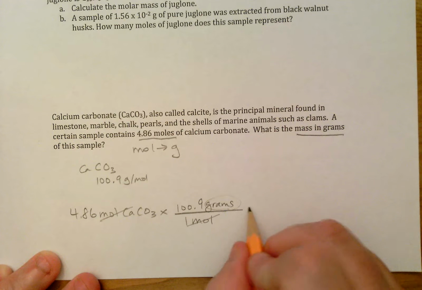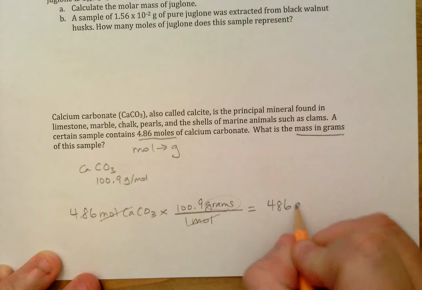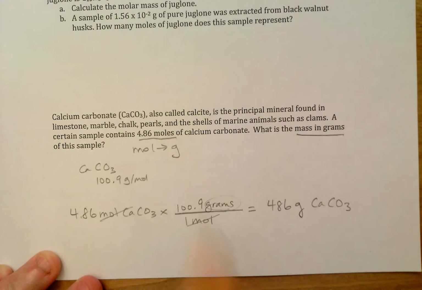So we end up with about 486 grams of calcium carbonate. Okay, so we have 3 sig figs. We end with 3 sig figs. Very important to remember that.